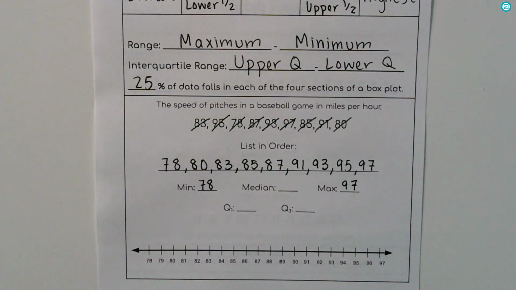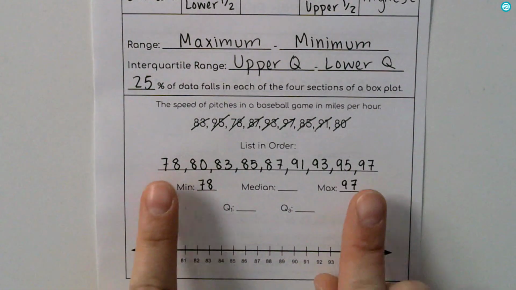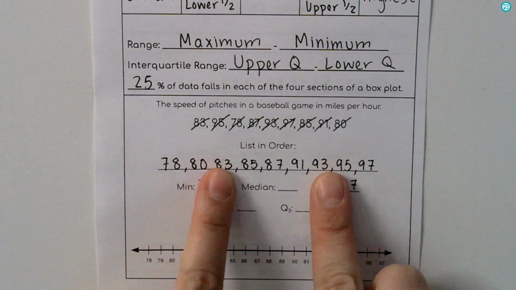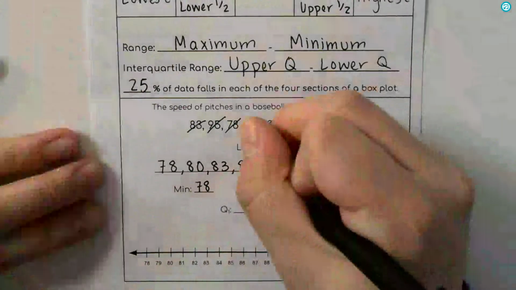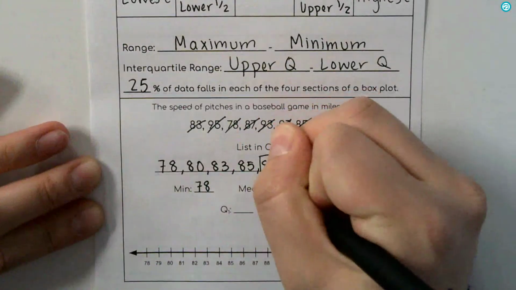Okay. Pay attention. We know how to find a median, but pay attention to what I do with my median, because that's going to affect how I do my quartiles. So for my median, I do that the same way. I go do, do, do, do, do, do, do. What is my median on this one? 87. Okay. Put a box around 87.